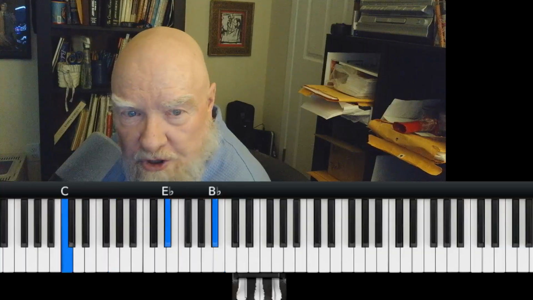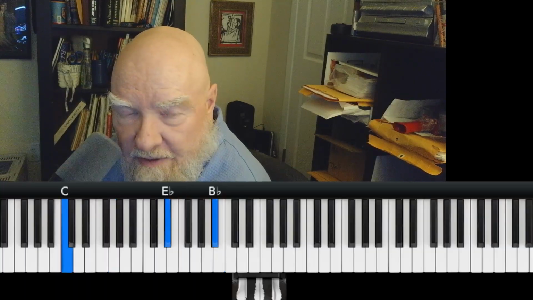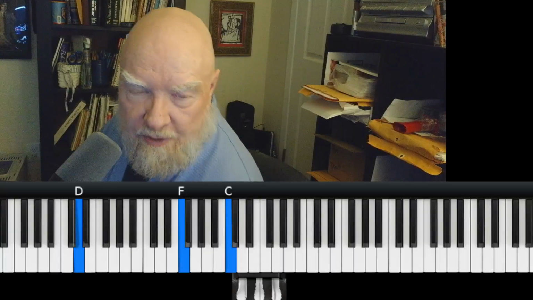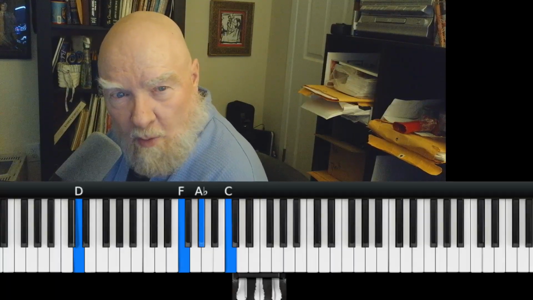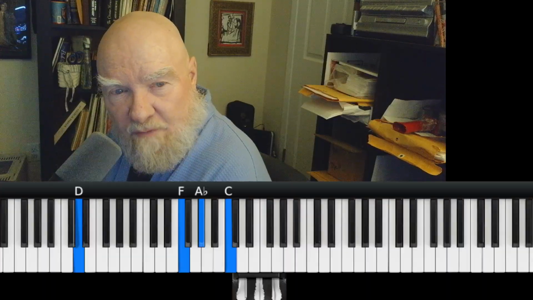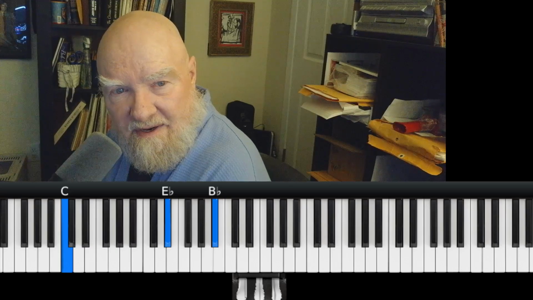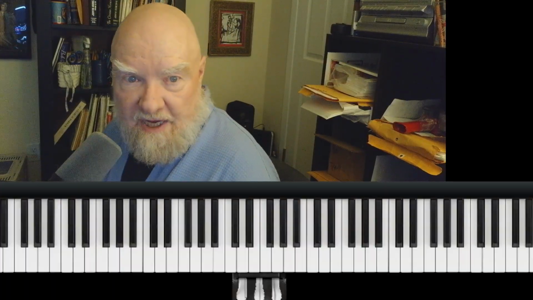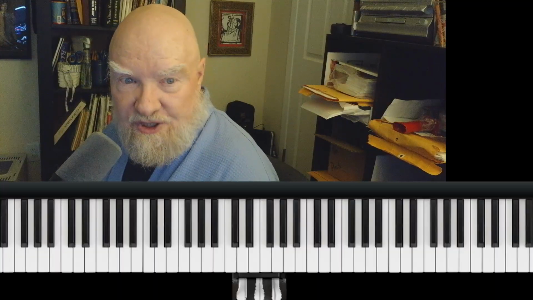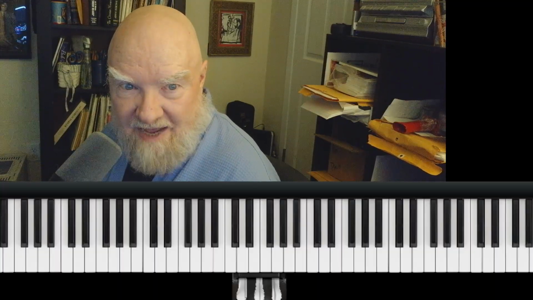This works as a 2-5 to the minor, but it doesn't have the color that we associate with minor. I really want to hear this if it's a 2-5 going to a minor. So remember, minor 7, dominant 7, major 7, or minor 7 flat 5, half diminished 7, dominant 7, minor 7. And that will get you through this study most effectively.